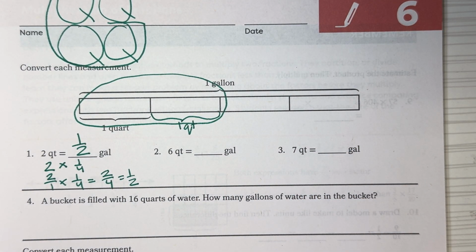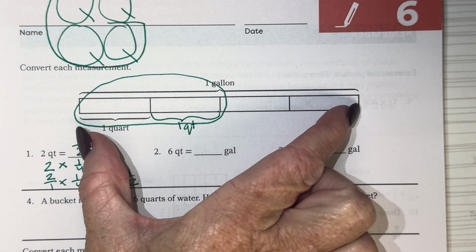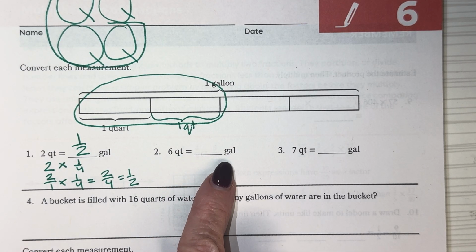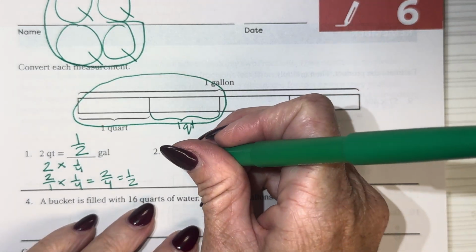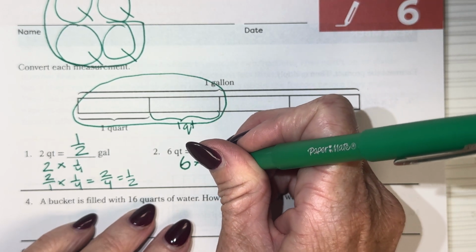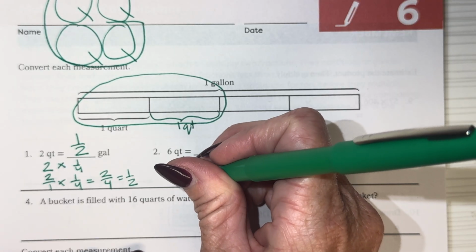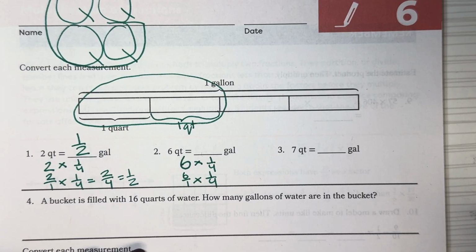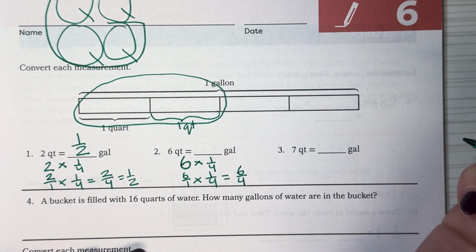Okay, so let's think about my next one. This one says if I have 6 quarts. Well, if I have 4 quarts, I have 1 gallon. So if I have 6 quarts, I'm going to have more than 1 gallon. But mathematically, how would I do this? I would say I have 6 of them, and they're each 1/4 of a gallon big. So I have 6 over 1 times 1/4. And when I multiply straight across, I get 6/4.